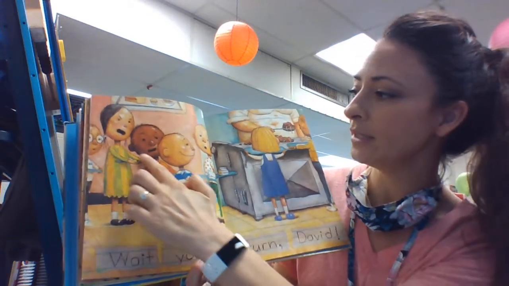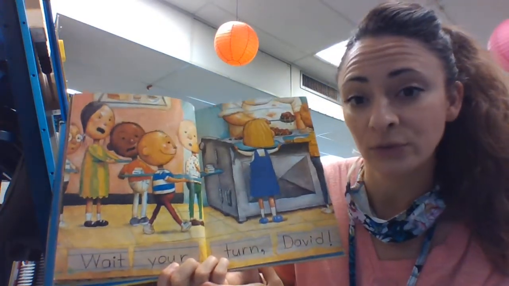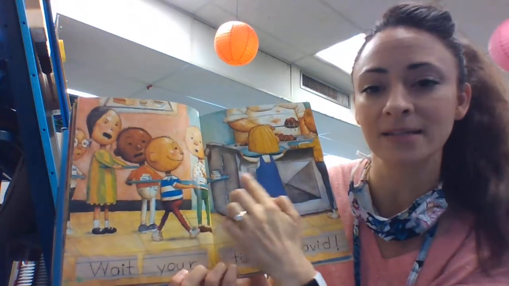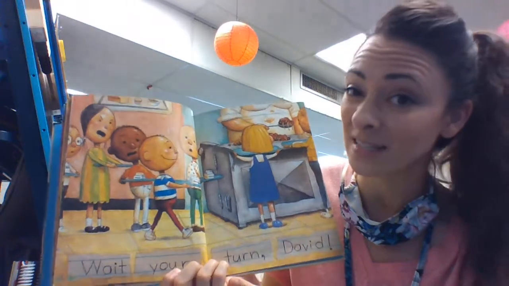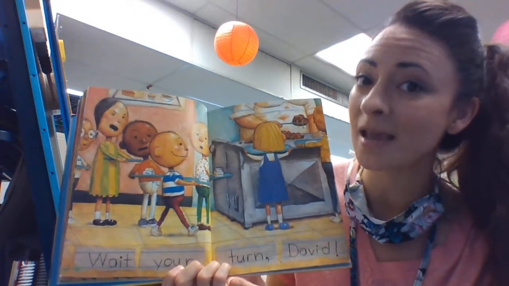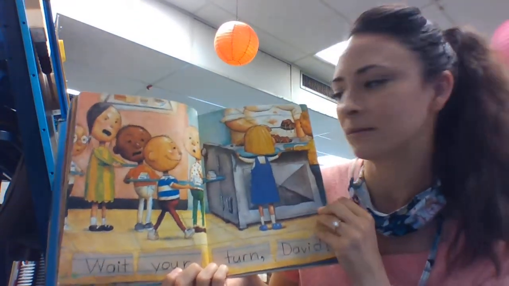Look, all these boys and girls are standing in line to get their food in the cafeteria, and David's just passing them all by. He's being impatient. That's a fancy word to describe David on this page. Impatient. He's skipping the line.